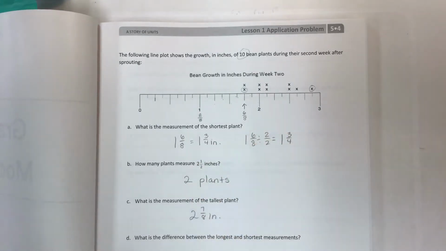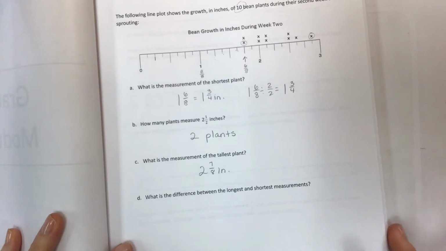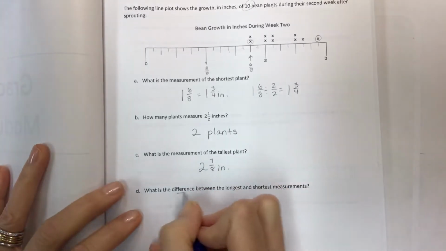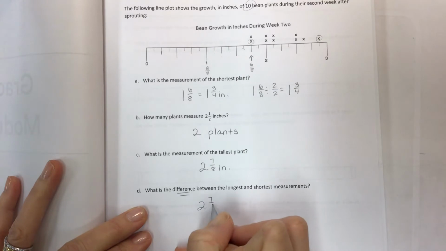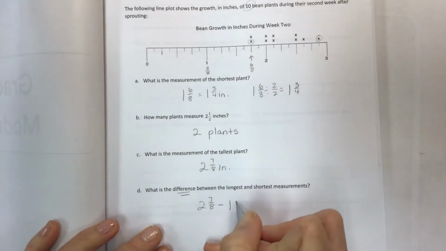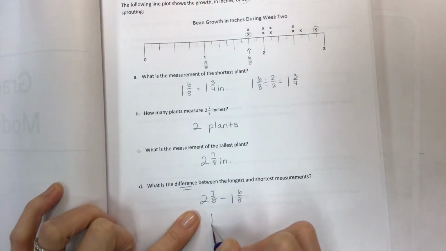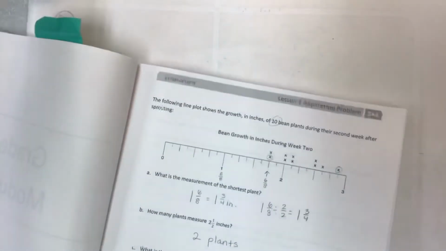Don't forget to label inches. And then what is the difference between the longest and the shortest measurements? Now they're actually asking you to do a little bit of subtraction here. Difference is the answer to a subtraction problem. So we're going to take our 2 7/8 and we're going to subtract our shortest plant, which is 1 6/8. And we have a very simple subtraction problem. 2 minus 1 is 1, 7 minus 6 is 1, and you should end up with 1 1/8 inches. So very quick, brief introduction to line plots.